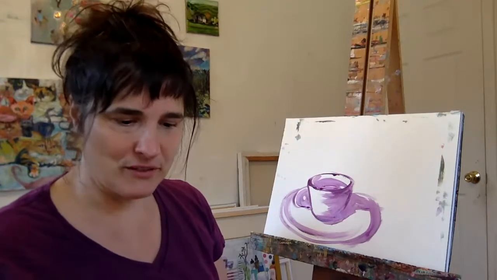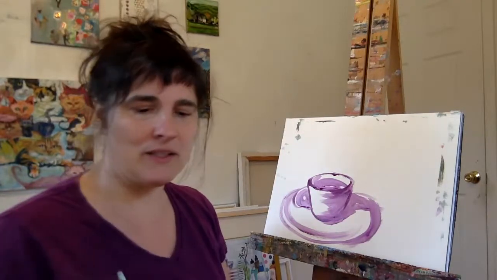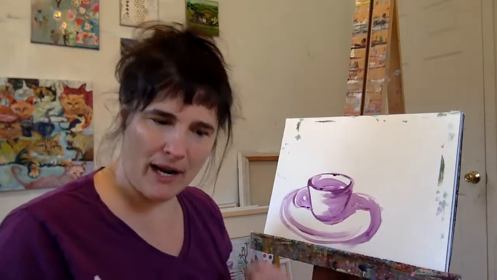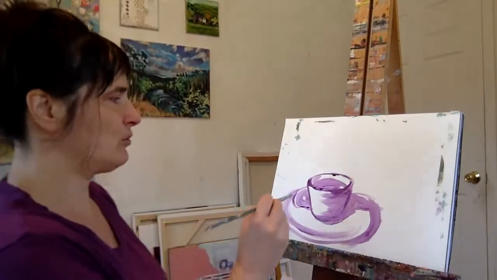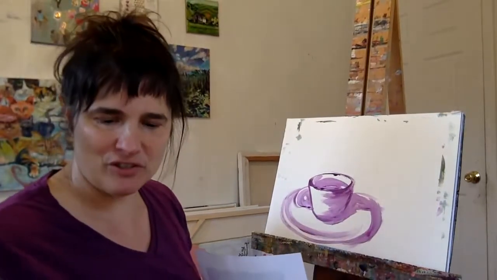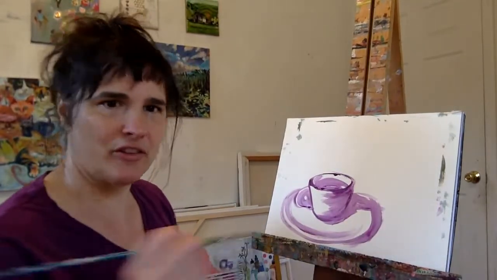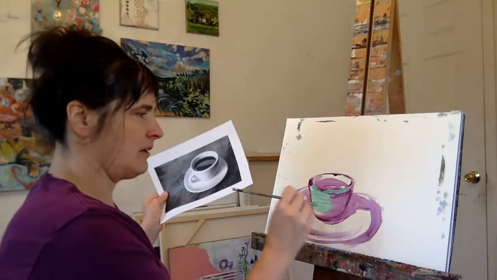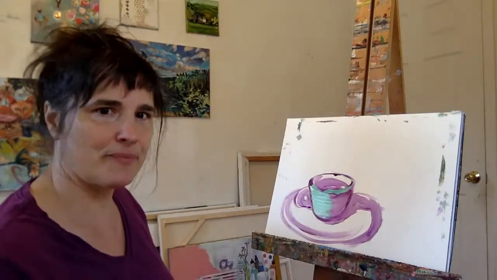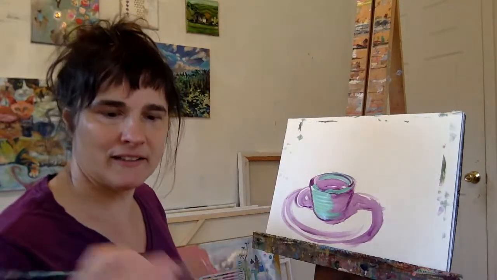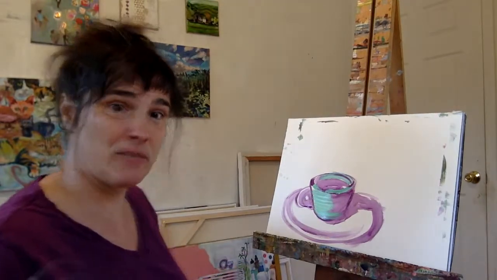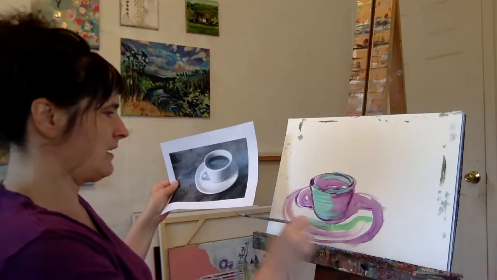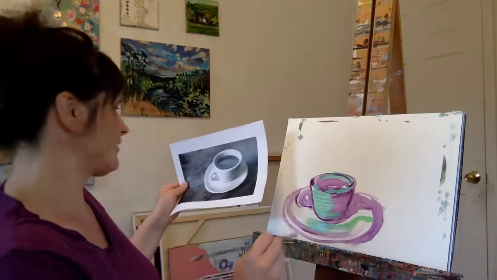This phthalo green is really wonderful when you add white to it and yellow. It makes a really interesting, really bright, poppy, pale green. I'm going to use that for some of the lighter parts of the cup because it's so punchy. I'm going to use that for the highlights. Maybe I'll add a touch more yellow to it to make it even brighter, and use that in some of these places in the saucer.